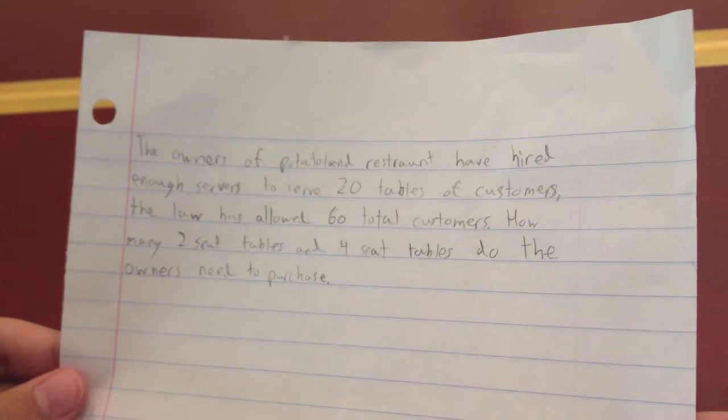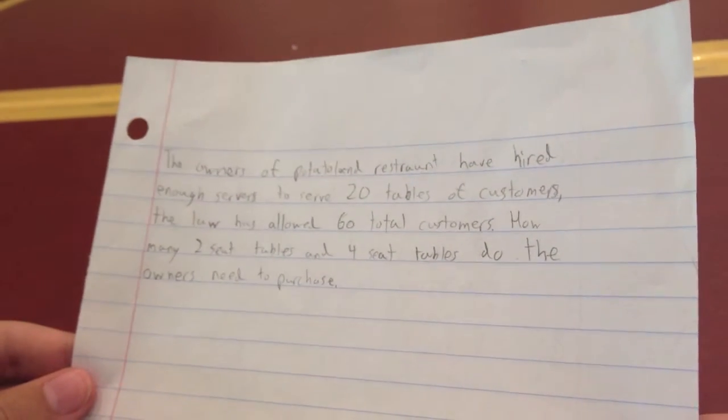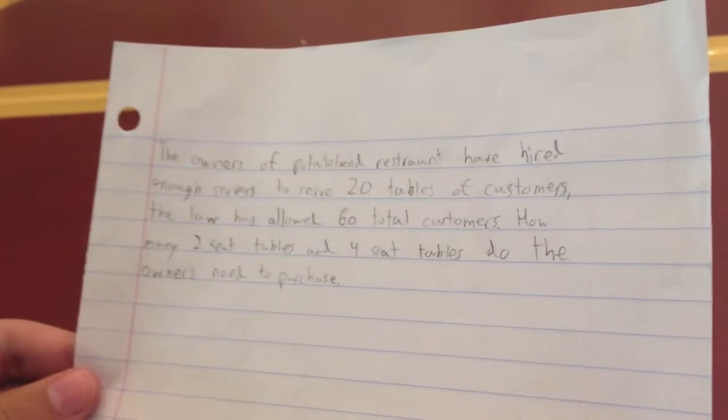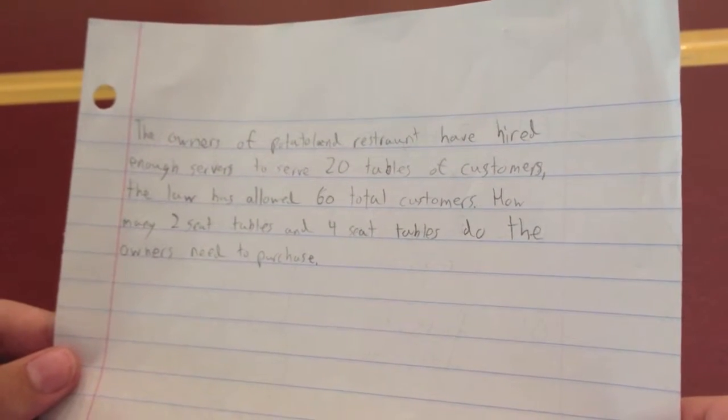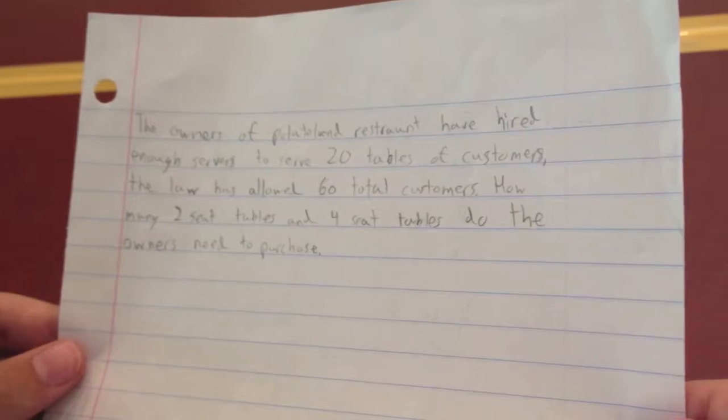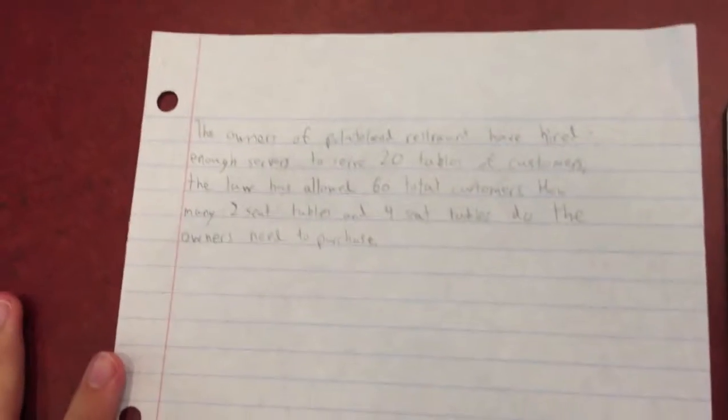The owners of Potato Land restaurant have hired enough service to serve 20 tables of customers. The law has allowed 60 total customers. How many 2-seat tables and 4-seat tables do the owners need to purchase?